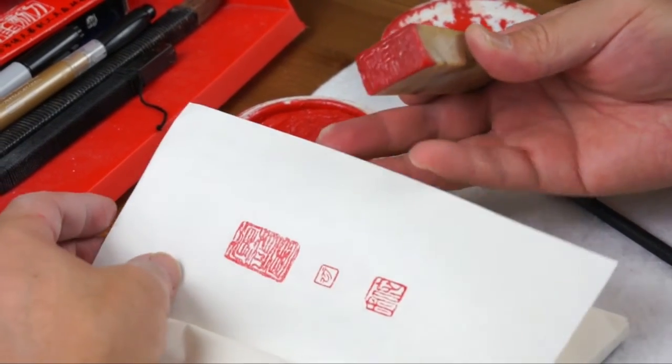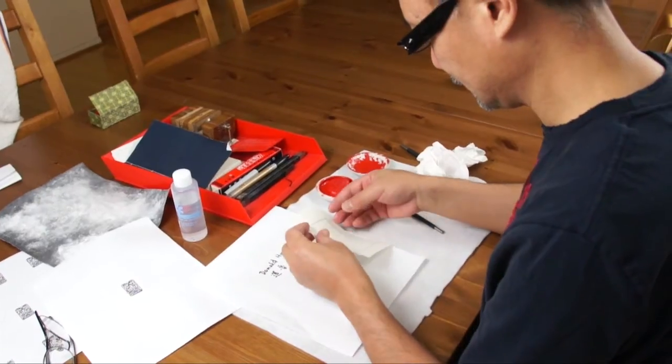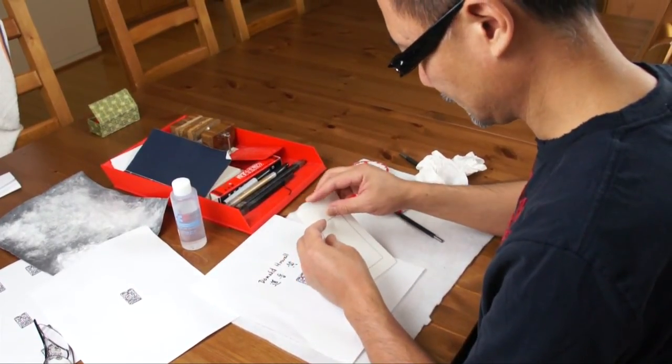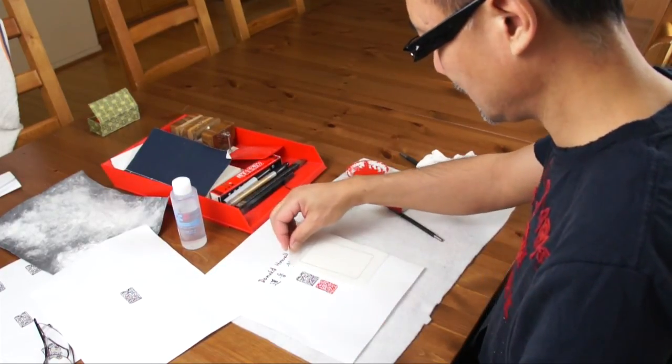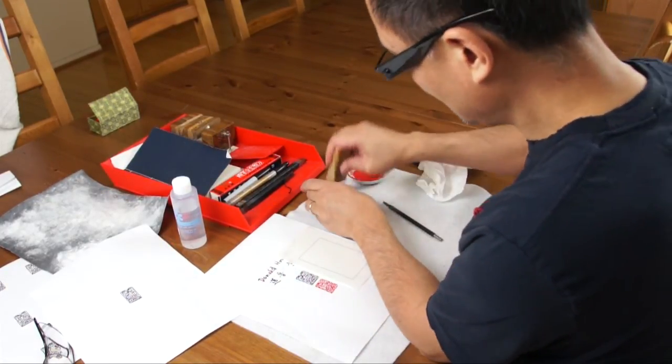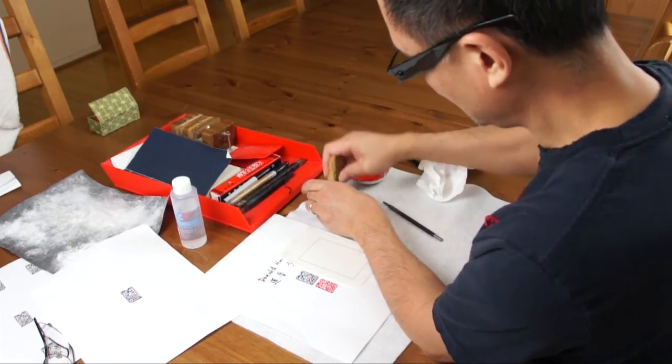A little bit lean to the side. This is a very thin rice paper, especially made for seal stamping.